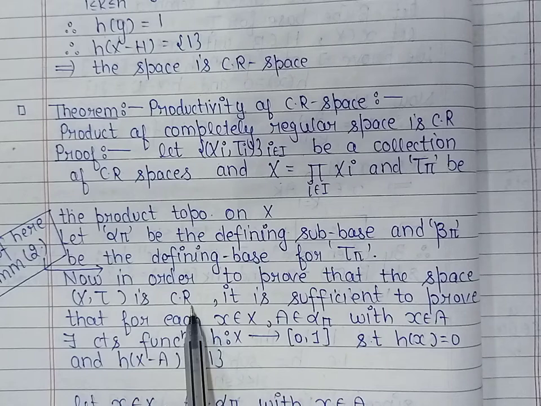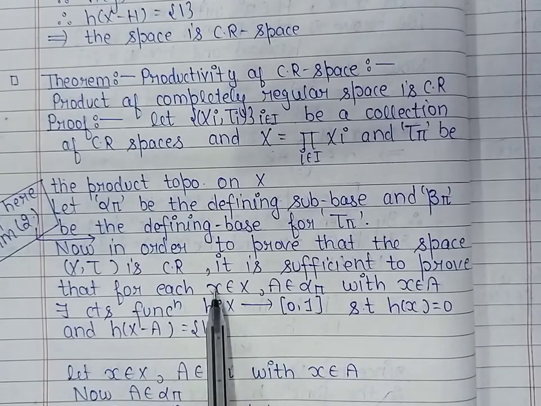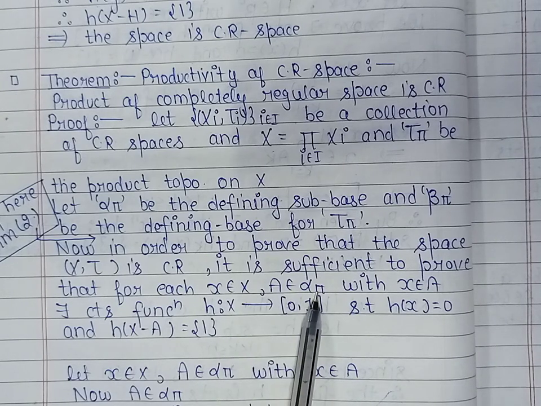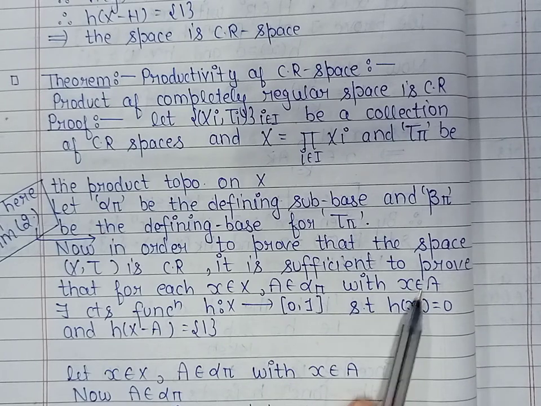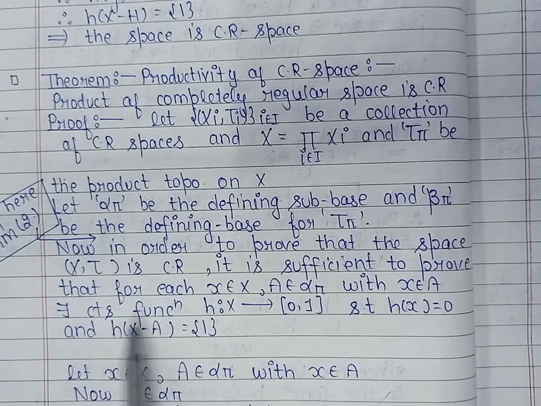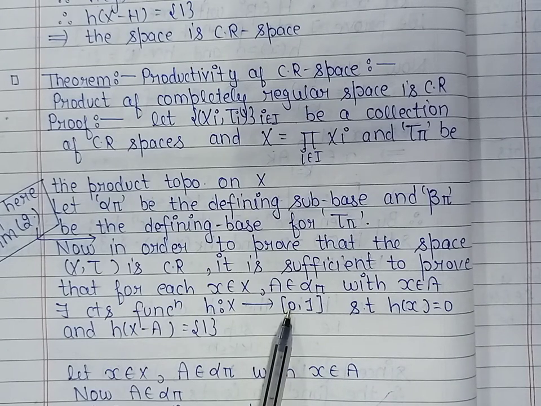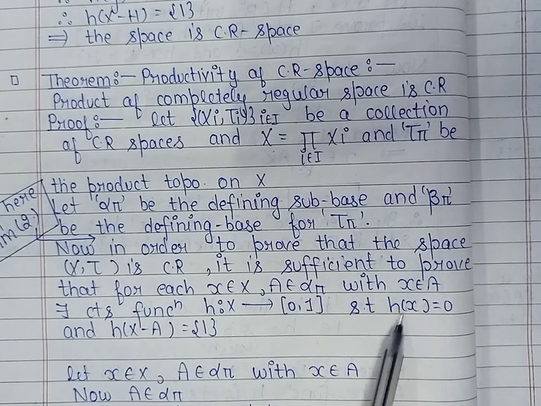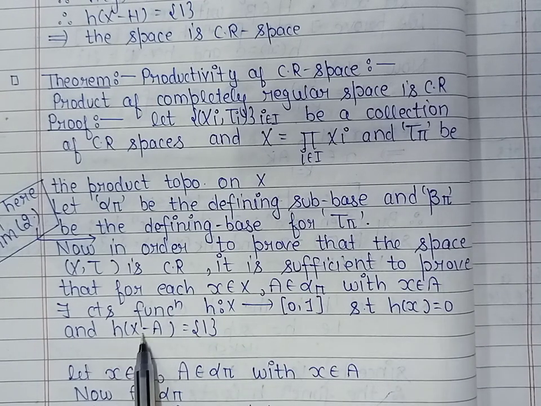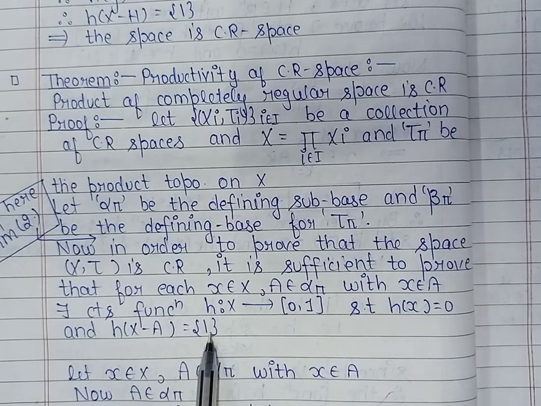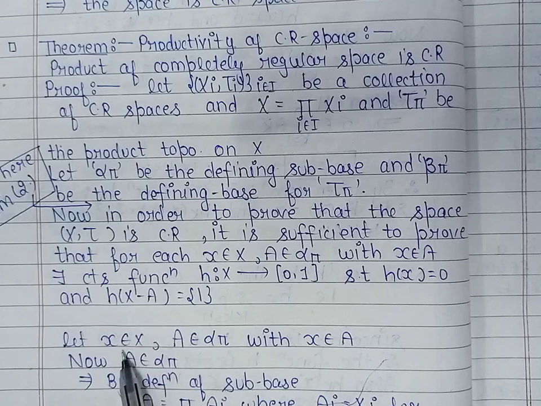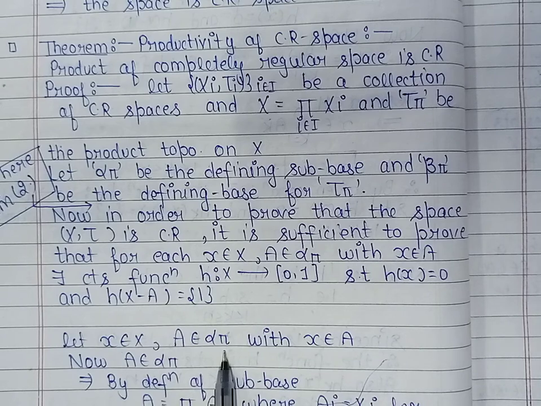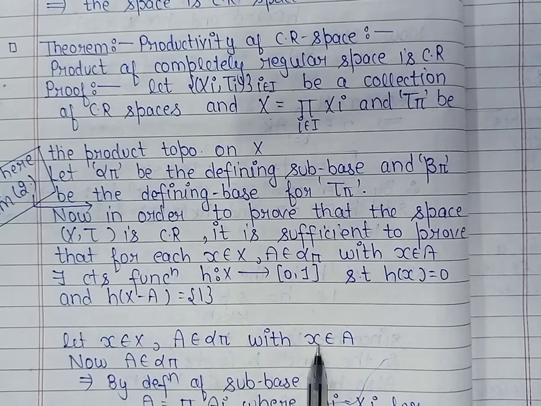which we proved already. So we proved that for each x belonging to X and A belonging to the subbase alpha pi with x belonging to A, there exists a continuous function from X into the closed interval [0, 1], such that under this function the image of point x is 0 and the image of the complement of the member A is the singleton {1}. We will prove this. So let us take an element x belonging to X and A belonging to the defining subbase of topology tau with x belonging to A.